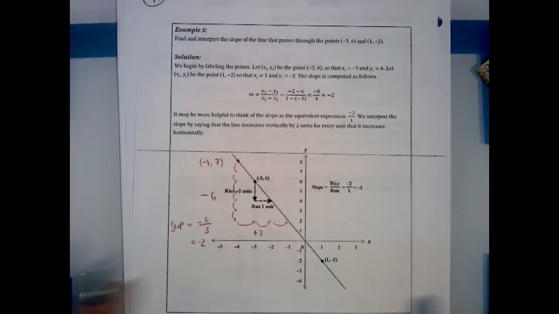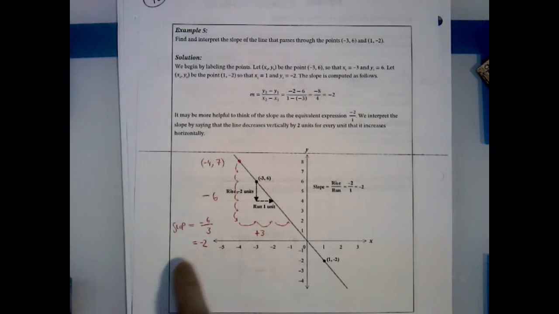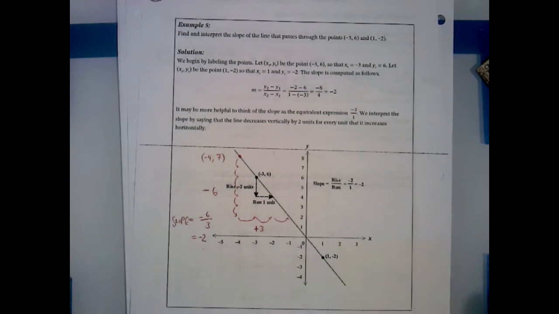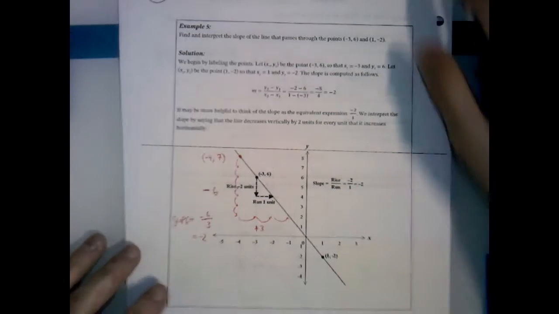It doesn't matter where you start on the line, and this is actually what it means for a line to be straight. If you think philosophically for a second, what does it mean for a line to be straight? One of the definitions is that the slope is constant. That's one way to think about straightness here.